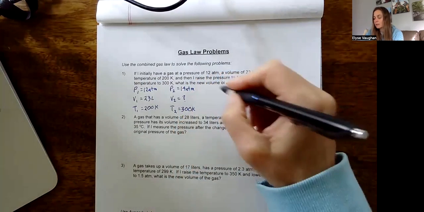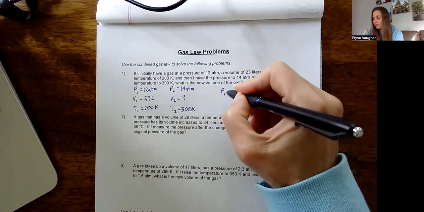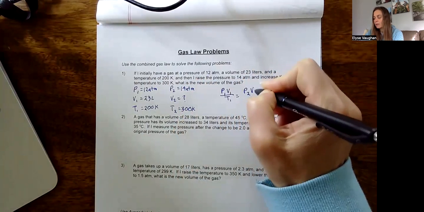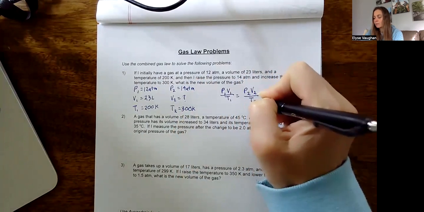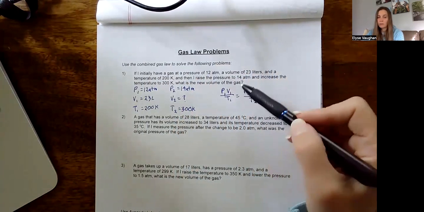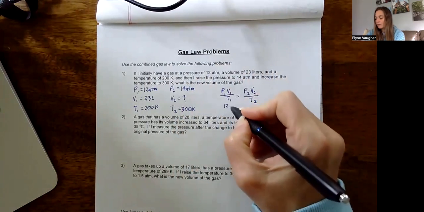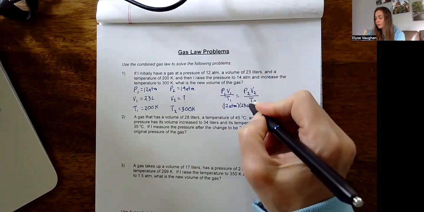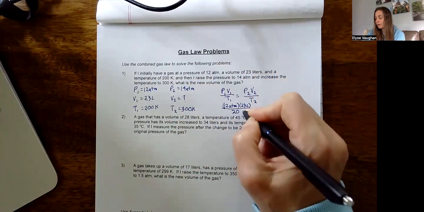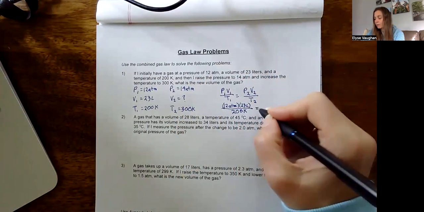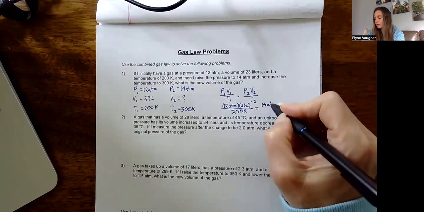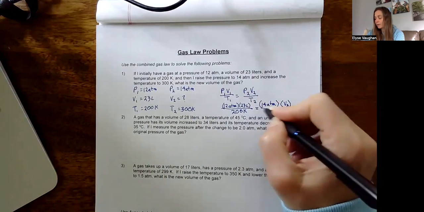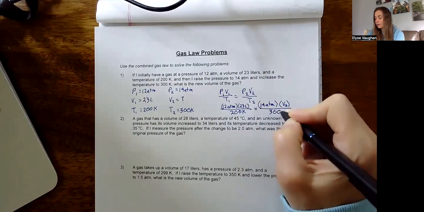So my equation is the combined gas law, P1 V1 over T1 equals P2 V2 over T2. And so I'm going to plug in my values. I have 12 atmospheres times 23 liters divided by 200 Kelvin equals 14 atmospheres times some volume divided by 300 Kelvin.